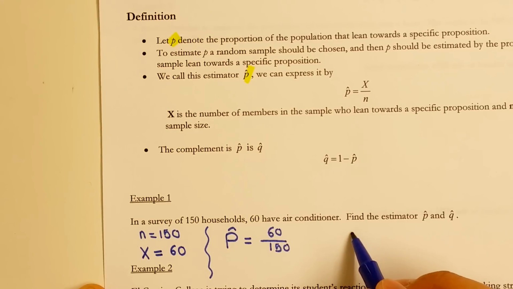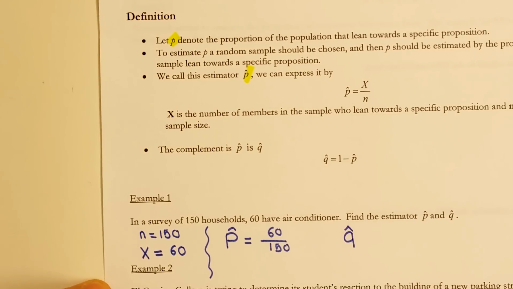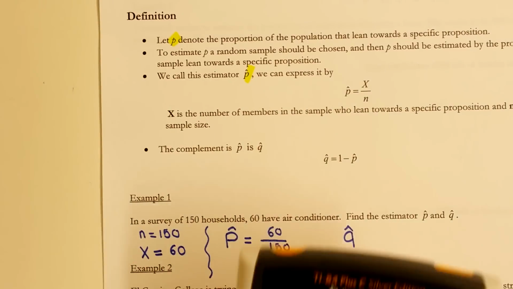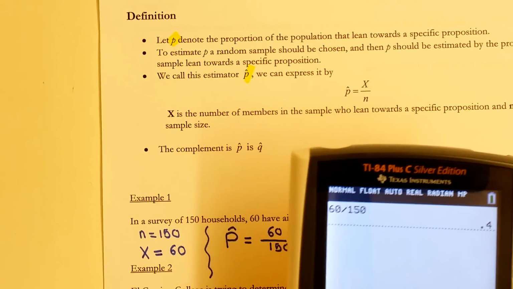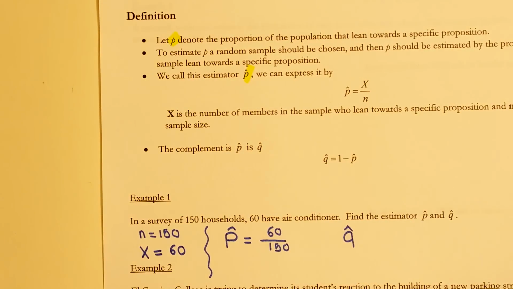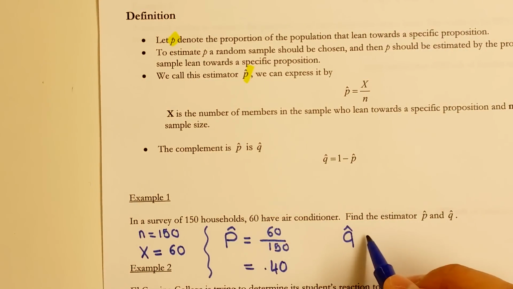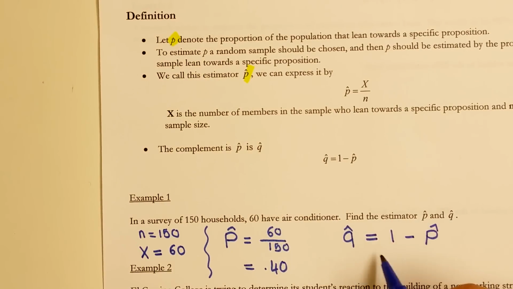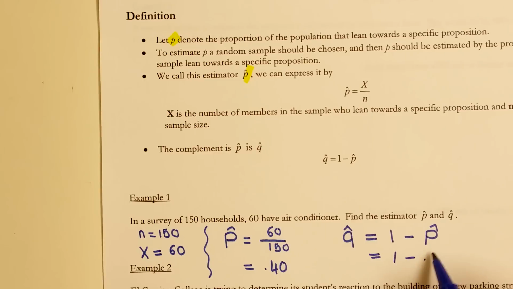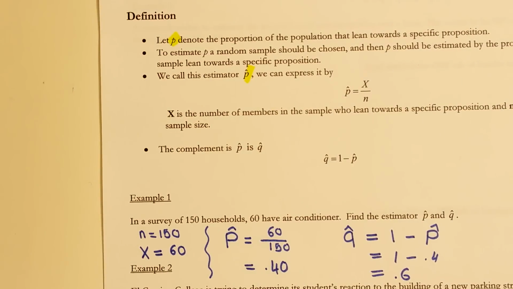And by the way, we can actually find what 60 over 150 is. If you take 60 divided by 150, then you get 0.4, right? So 0.4, or 40% of the sample has an air conditioner. And so if you take 1 minus p hat, which is 1 minus 0.4, then that gives you 0.6. All right, so 60% of the sample do not have an air conditioner.